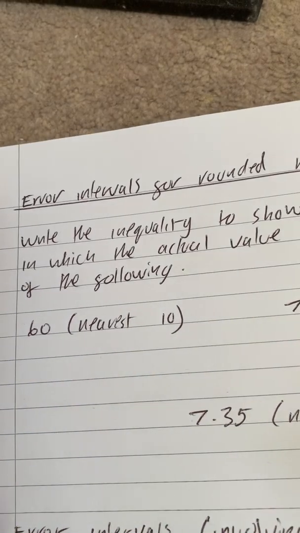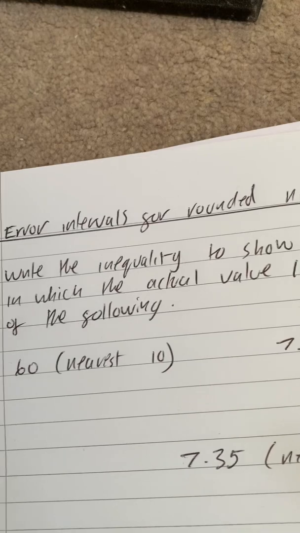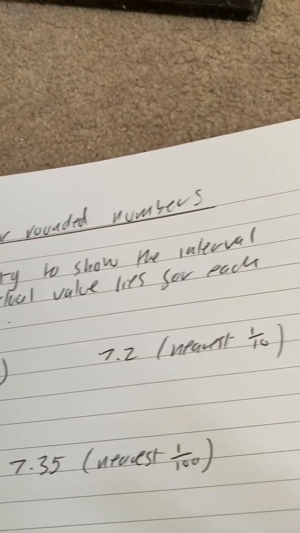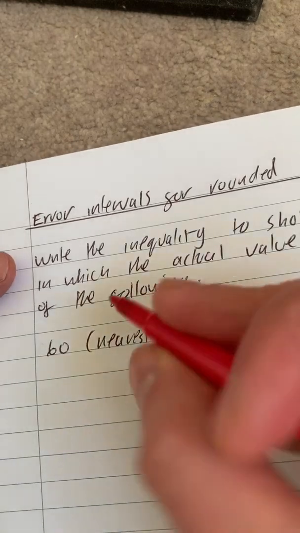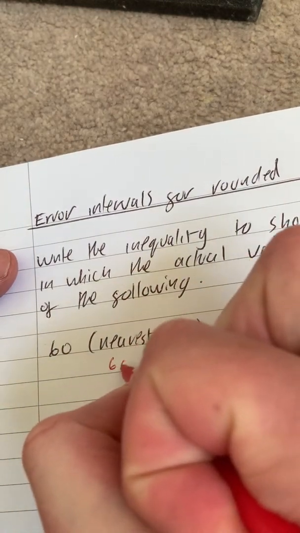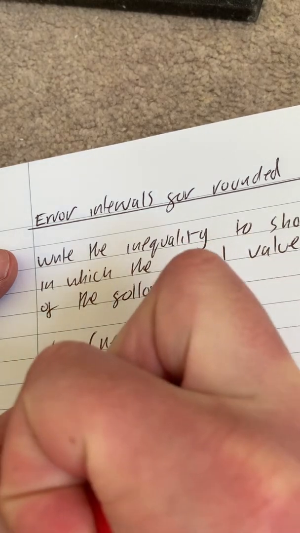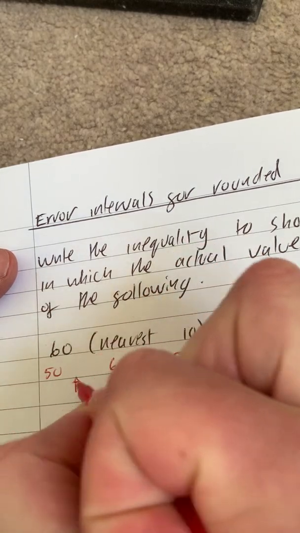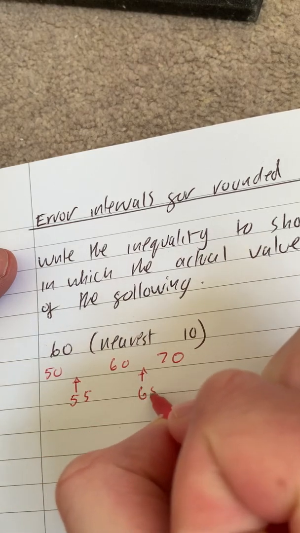Okay, error intervals. This says write the inequality to show the interval in which the actual value lies for each of the following. Now, like before, we have to work out the upper and lower bound. So if we've got 60, 10 above that, because nearest 10 is 70, and the one below that is 50. So that lower bound is 55, and the upper bound is 65.